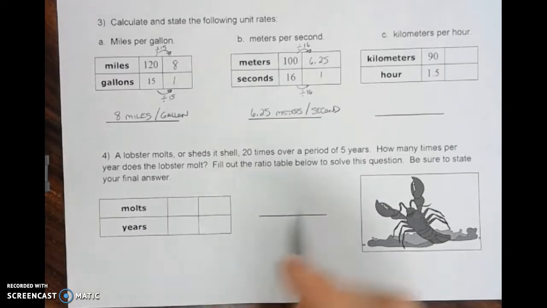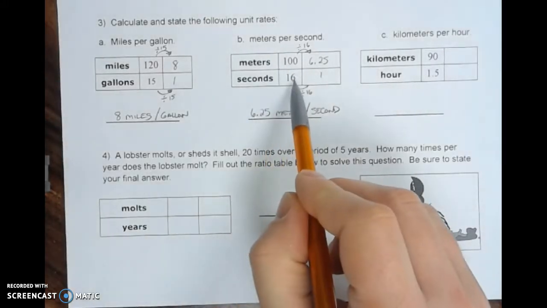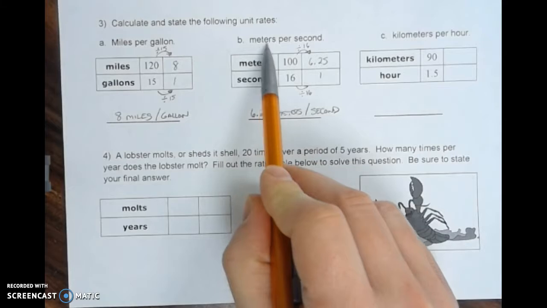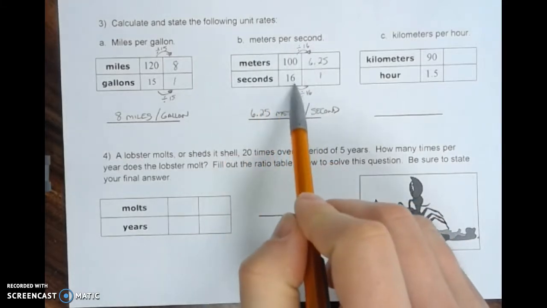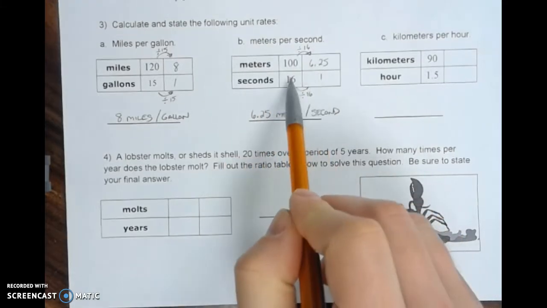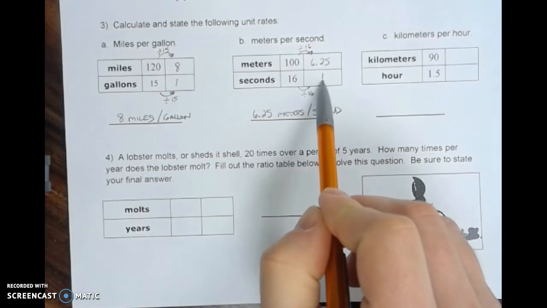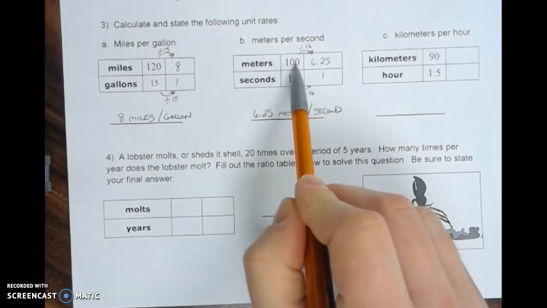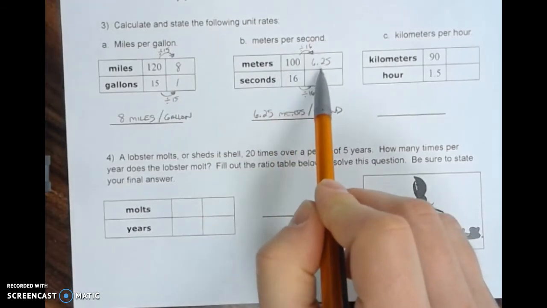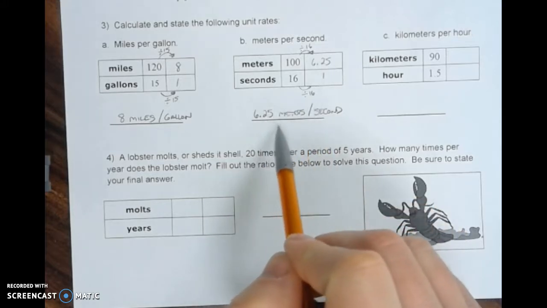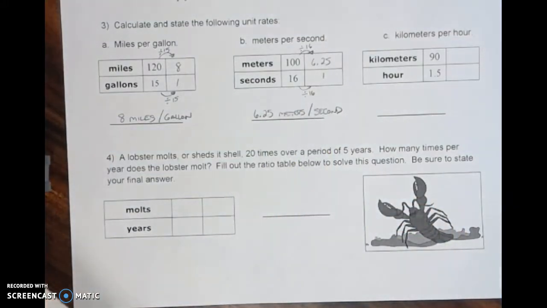In example B, we can go 100 meters in 16 seconds. We want to figure out how many meters per second we can travel, so we need to figure out for 1 second. 16 divided by 16 equals 1, so we'll do the same thing to our meters. 100 divided by 16 is 6 and 25 hundredths, so the unit rate is 6 and 25 hundredths meters per second.